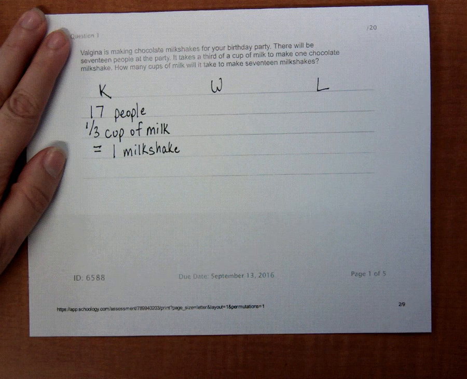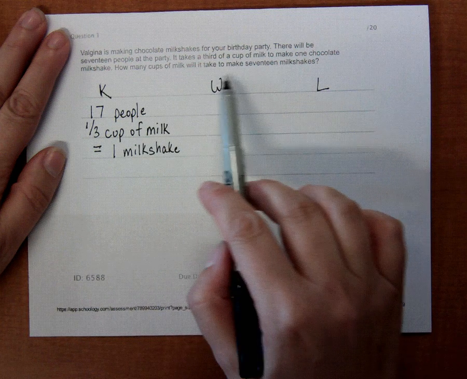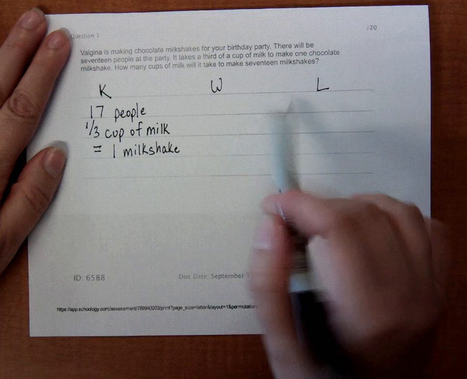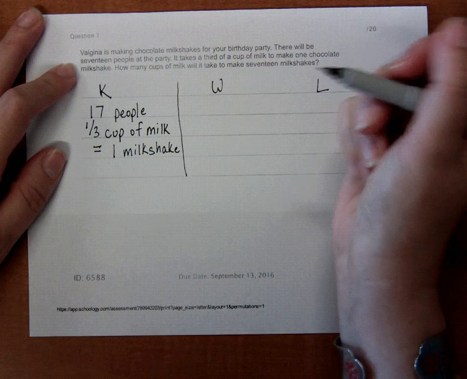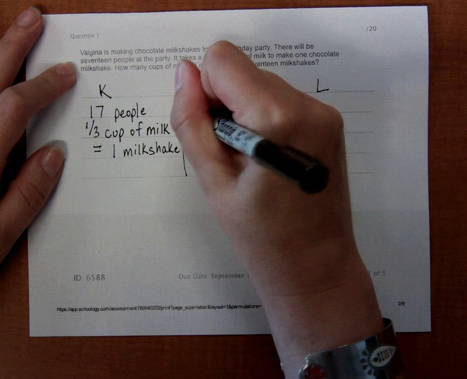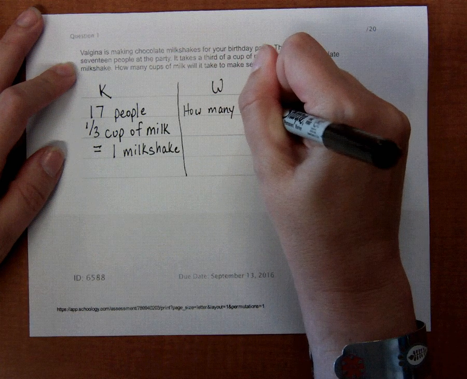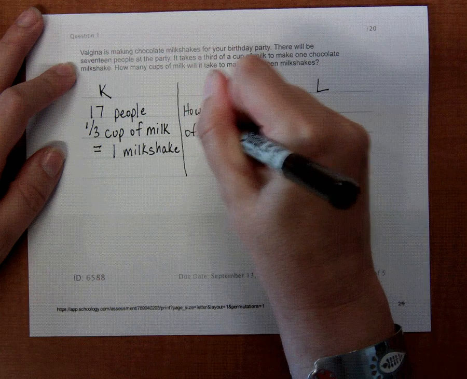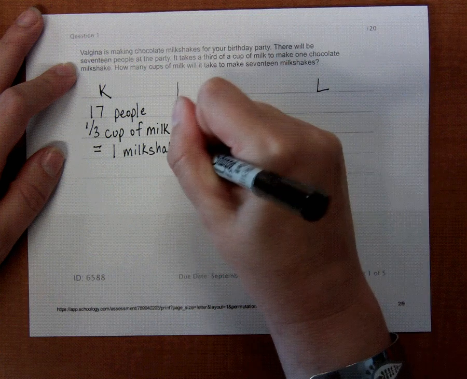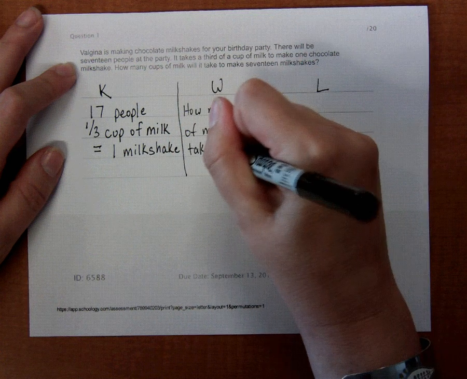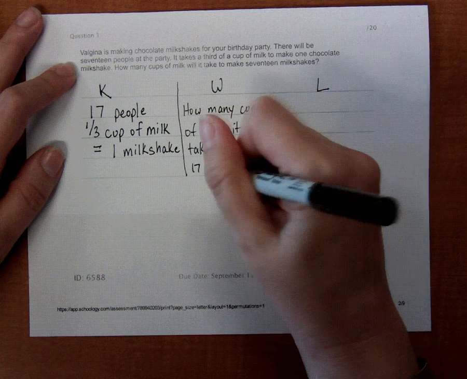Okay, and what do we need to know? Well, we need to know how many cups of milk will it take to make 17 milkshakes. So this is what we want to know right here: how many cups of milk it will take to make 17 milkshakes.